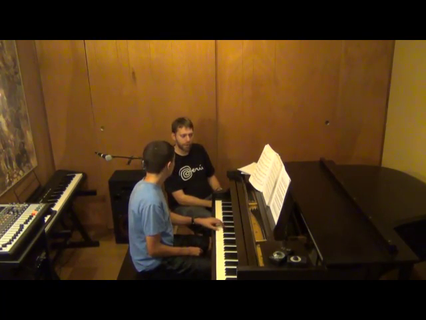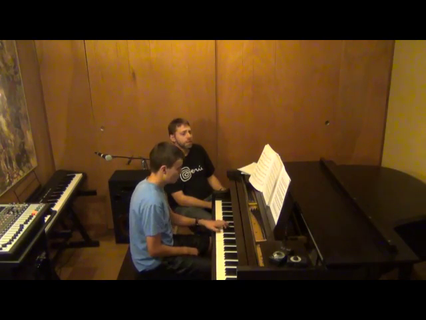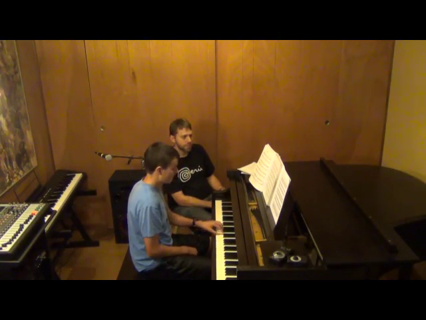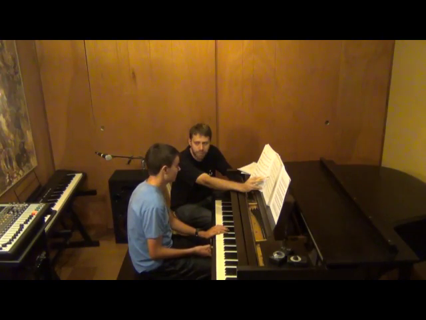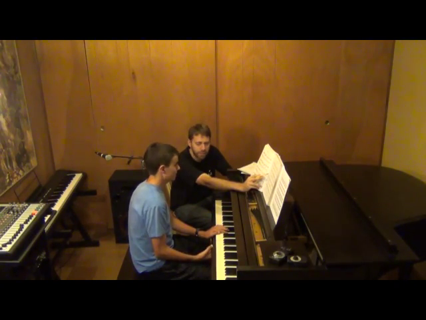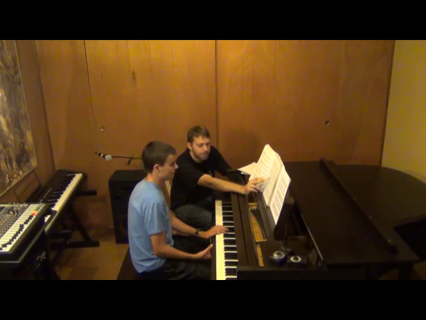Okay, let's try the left hand now, and try to imagine the right hand. Yeah, kind of. At this level of playing, this is a challenge, playing repeated notes. So what are we going to do with those repeated notes? Probably you have to crescendo. But what about here?